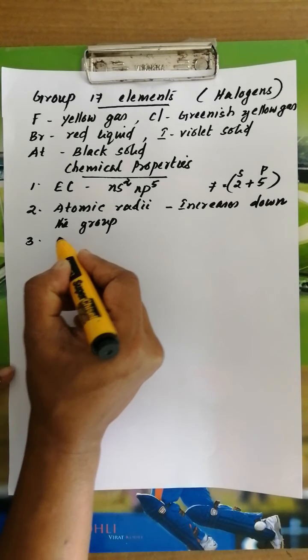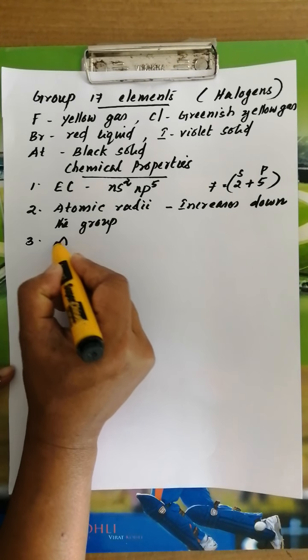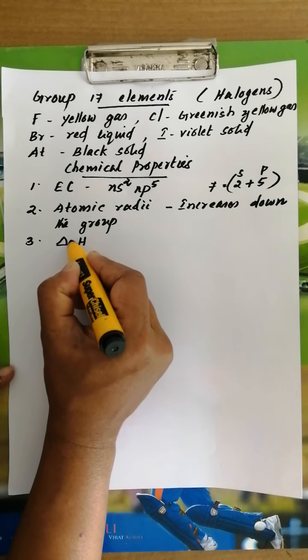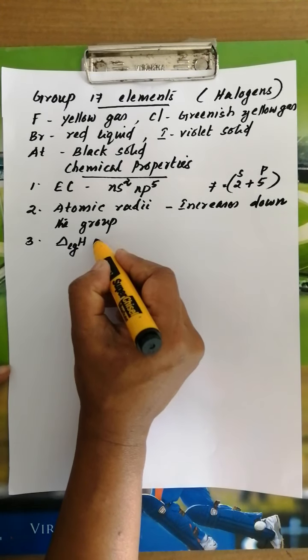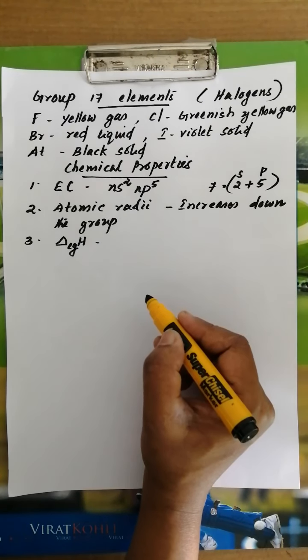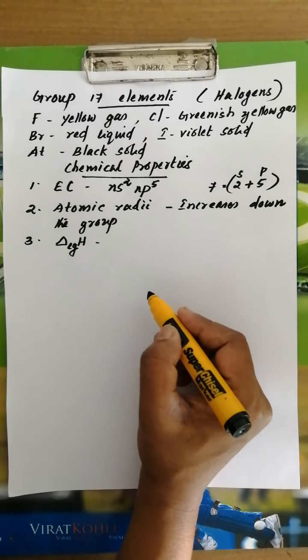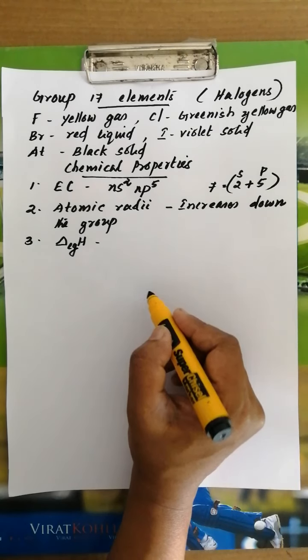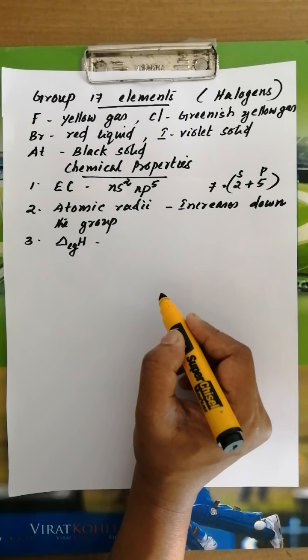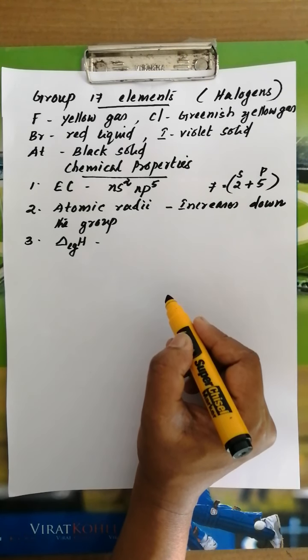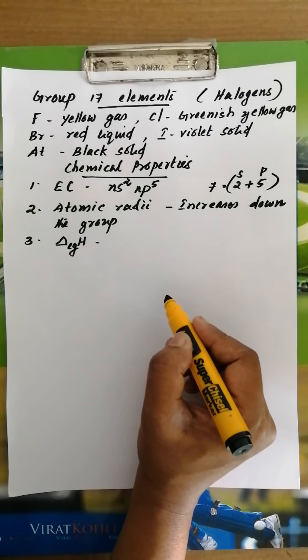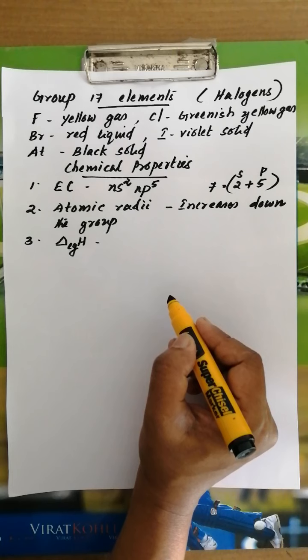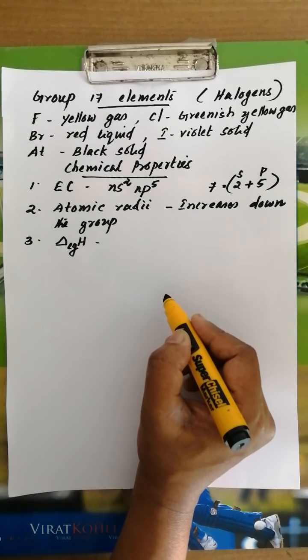Third property is electron gain enthalpy. It is represented by the symbol delta Heg. And what do you mean by electron gain enthalpy? It is the energy released when an electron is added to an isolated gaseous neutral atom in the ground state. So this value will have a negative sign indicating that energy is released.